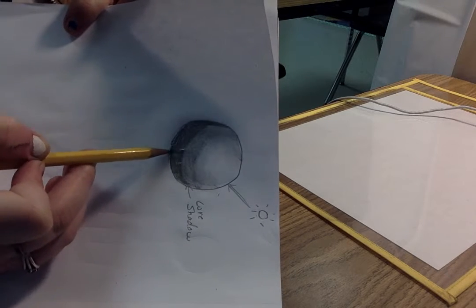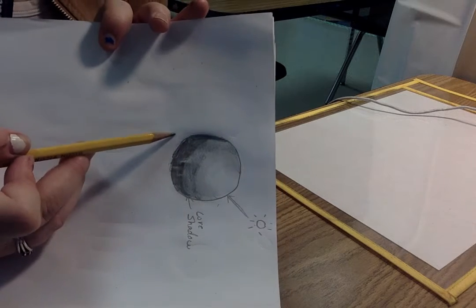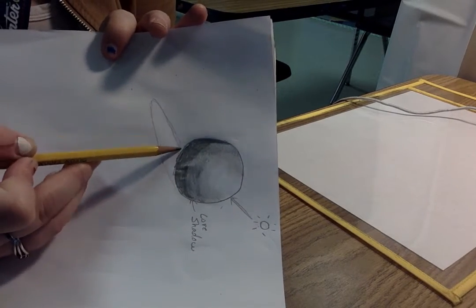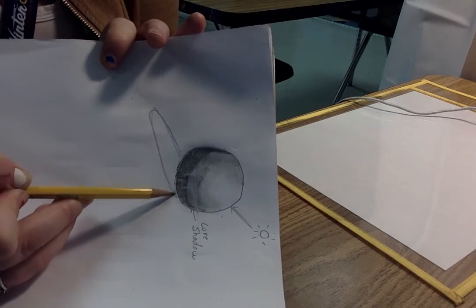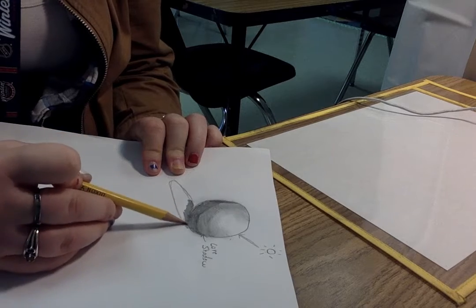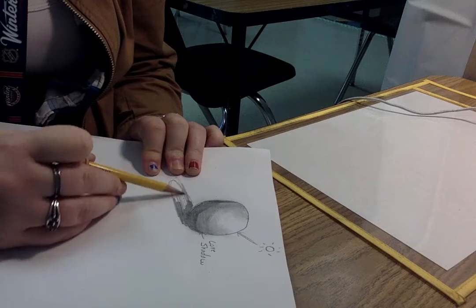Next to my darkest value, I'm actually going to have what's called a cast shadow. This is when the sun creates a shadow on the ground. So I'm going to just draw an oblong shape, like a stretched out circle. And this is going to be pretty dark underneath my circle because that's where it's getting no light. But it fades out as it goes further along the floor.